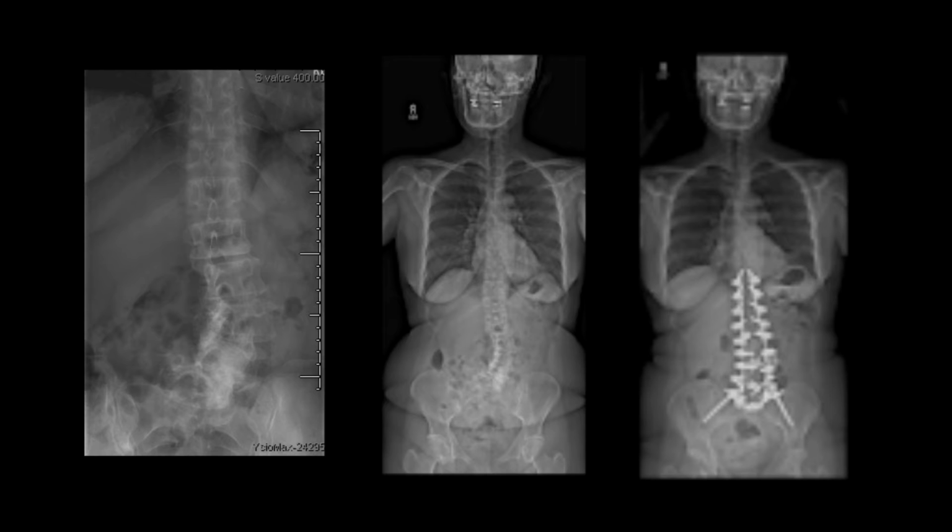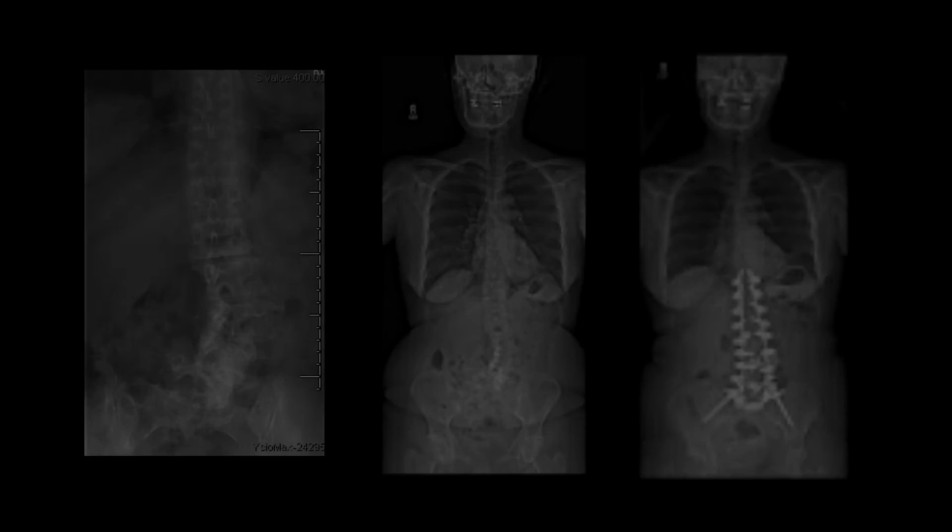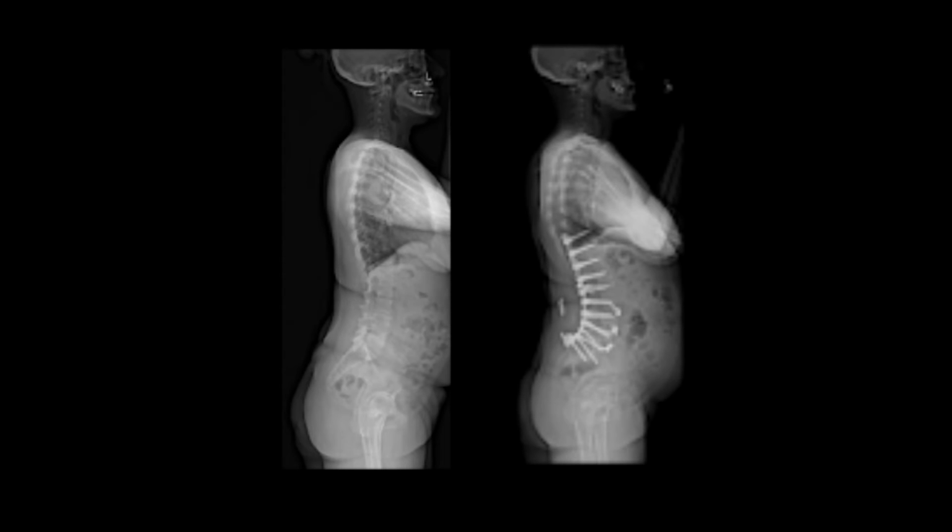The images here show a patient with a scoliosis of the lumbar spine. This patient underwent an ALIF and posterior spinal fusion to achieve significant correction of her scoliosis. You can also see the surgery improve the curvature of her lower back.